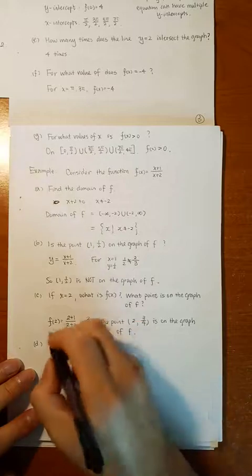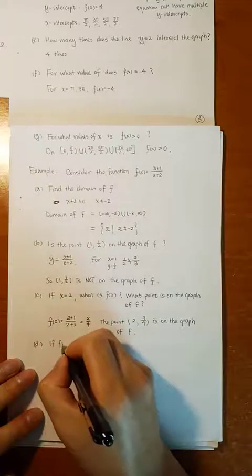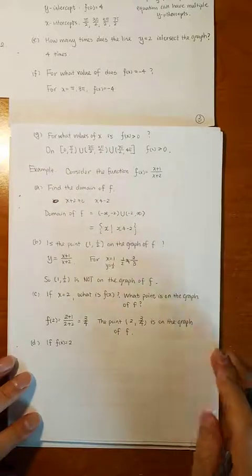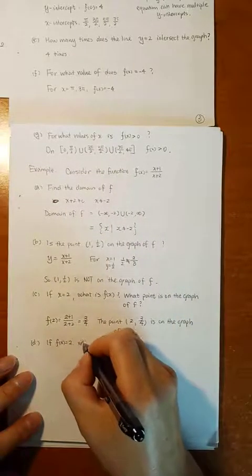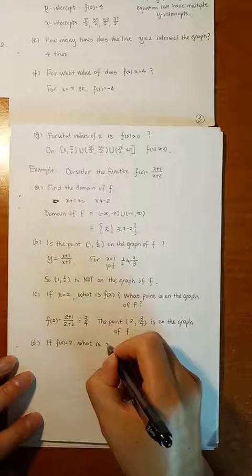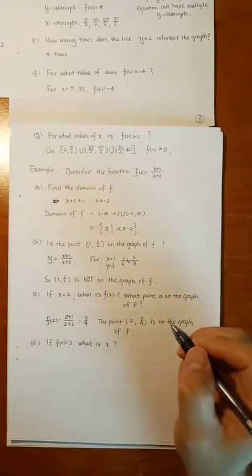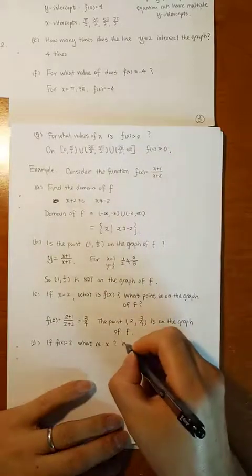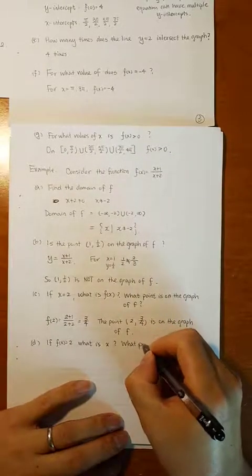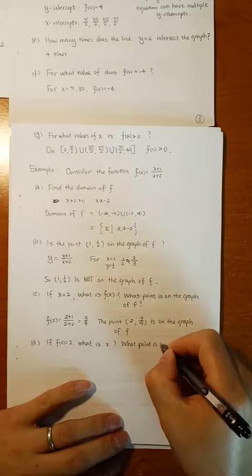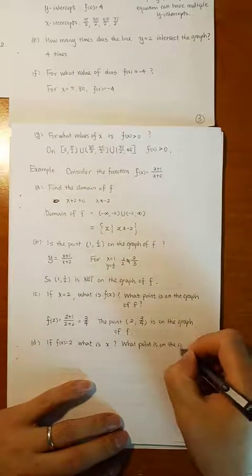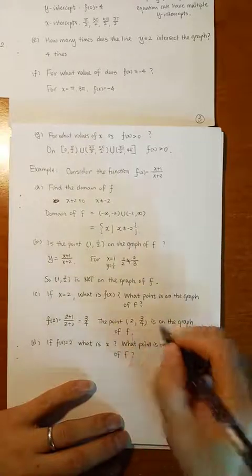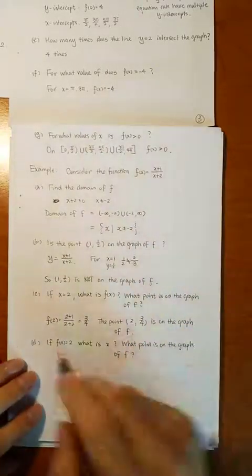Part D. If f(x) is equal to 2, not x equal to, f(x) is equal to 2. What is x? And what point is on the graph? f(x) is 2.